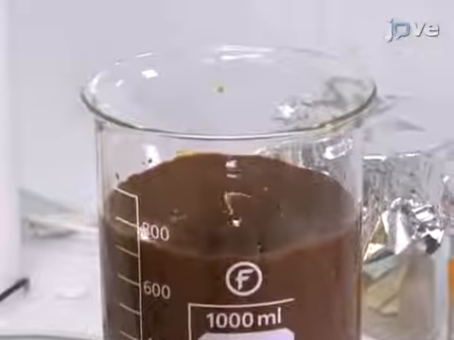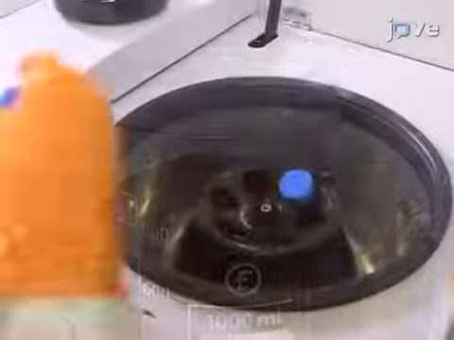Continue stirring for 3 hours. After this, centrifuge at 2000 G for 20 minutes. Remove the supernatant and resuspend the pellet with 50 milliliters.